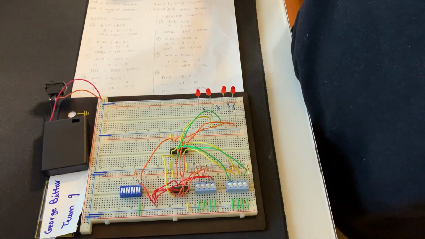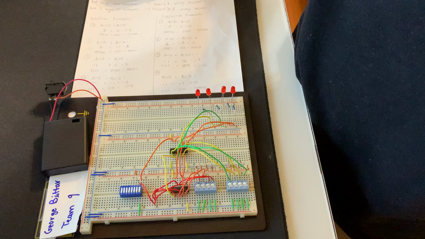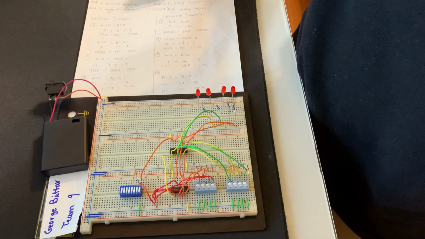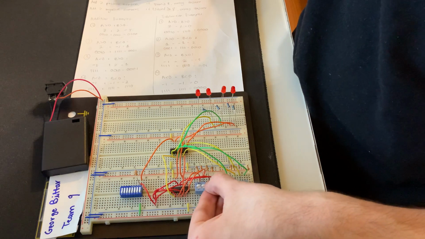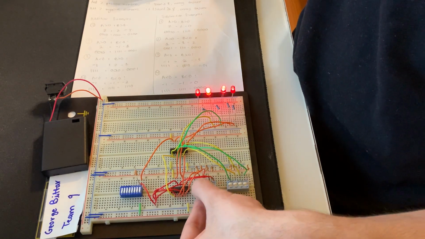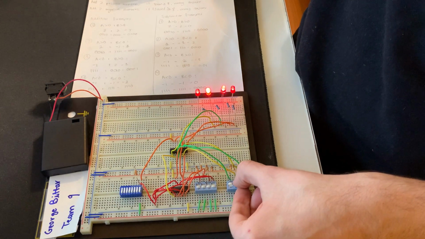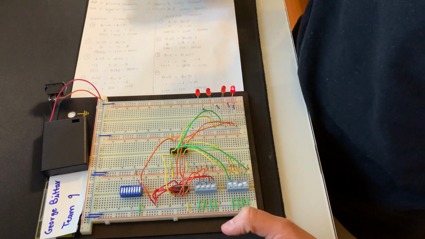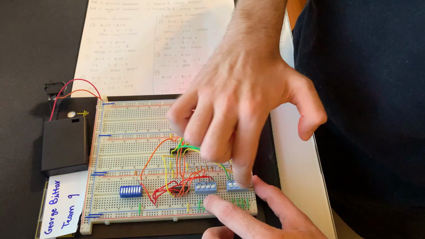For my next addition example, A is greater than 0 and B is less than 0, where A equals 2 and B equals negative 1. I'll first set B equal to negative 1, then I'll set A equal to 2. There we go. 2 plus negative 1 is equal to 1. So that works.